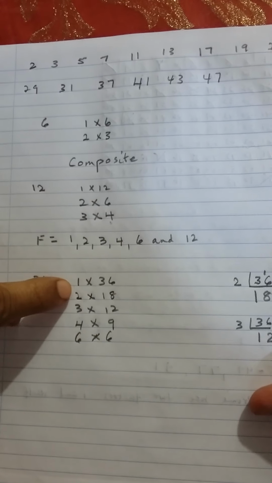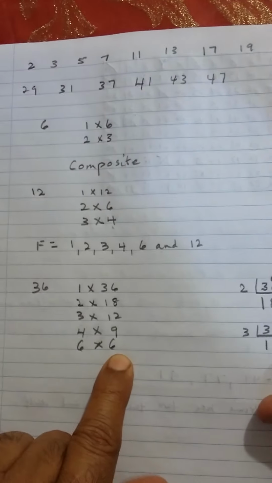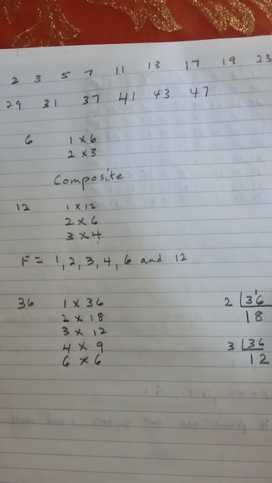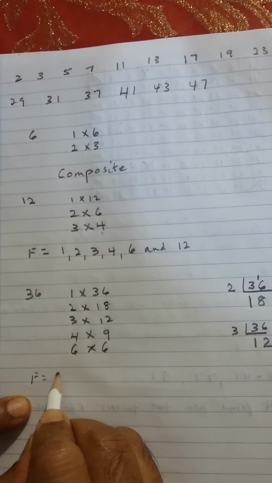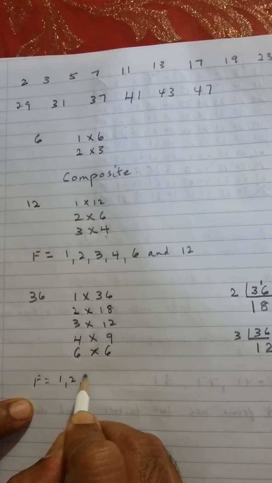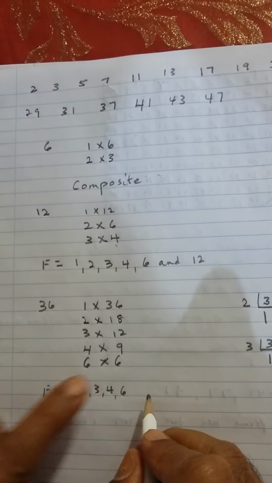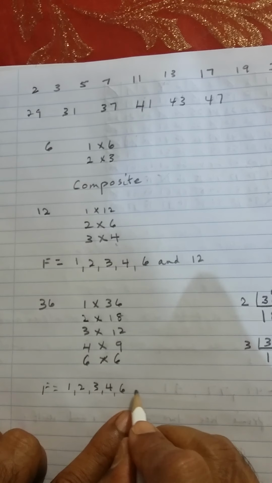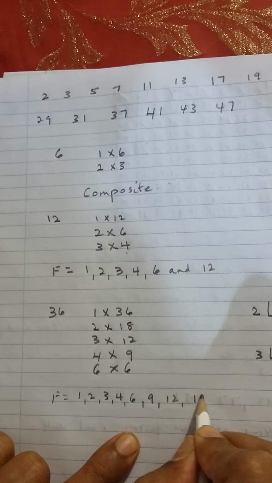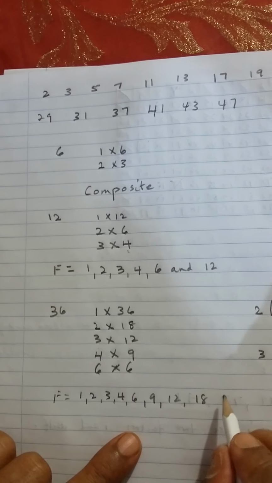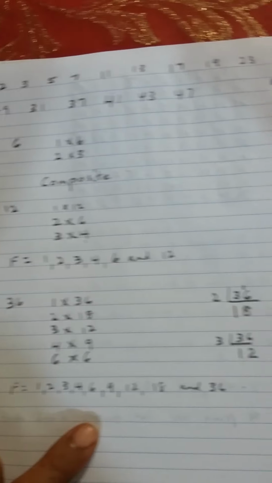When you start from 1 and you move your way up, and when you have a number that you already have, you stop and then you list your factors. You say the factors will be 1, 2, 3, 4, 6. You don't list 6 again because you already have 6. 9, 12, 18, and 36. Alright?